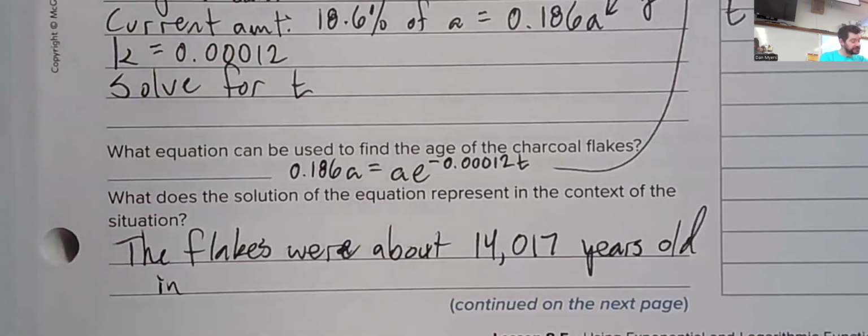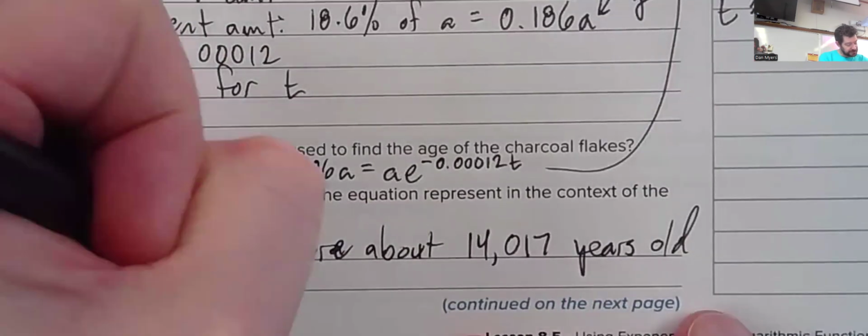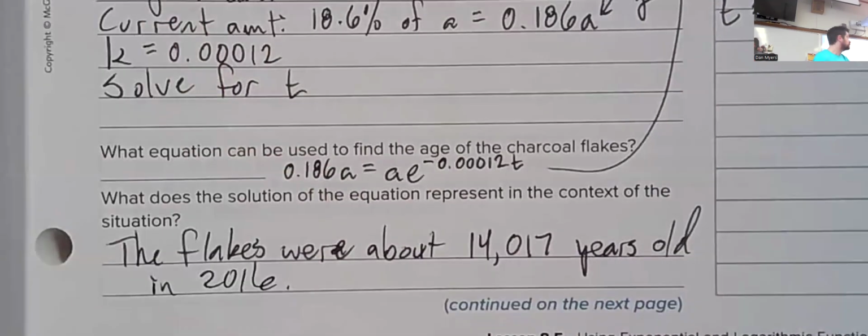When were they found? In 2016. Good. Sweet. Any questions on that? I'm guessing this was taken from an actual thing that happened in real life, which is great. It allows us to actually use the things that we need. All right, let's turn the page, and we're almost done. We just have a little bit more to go.